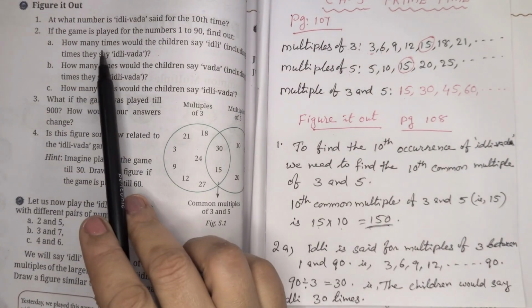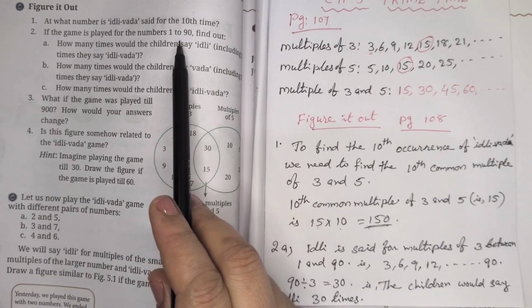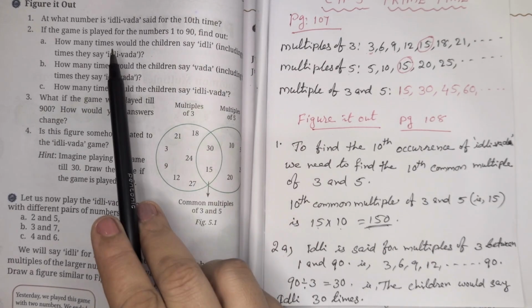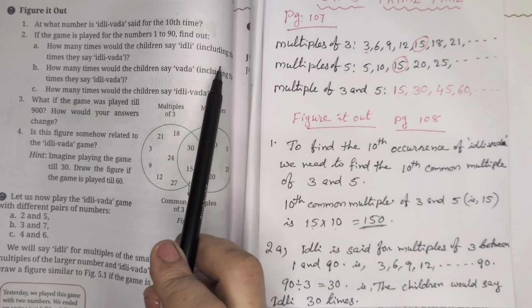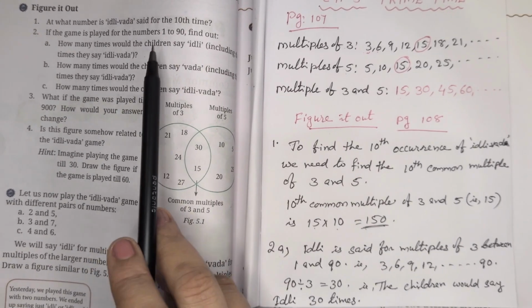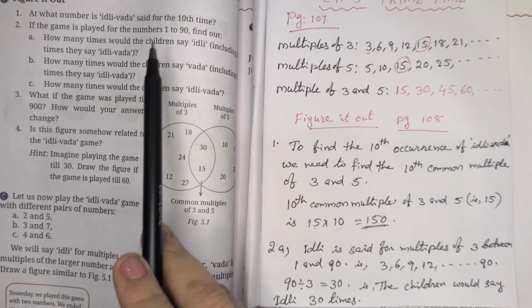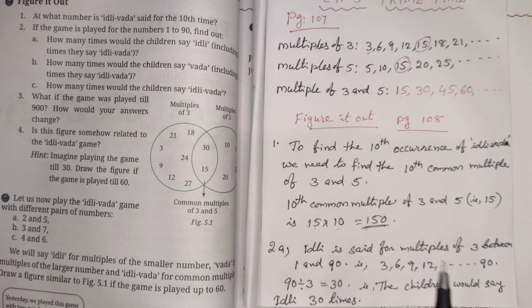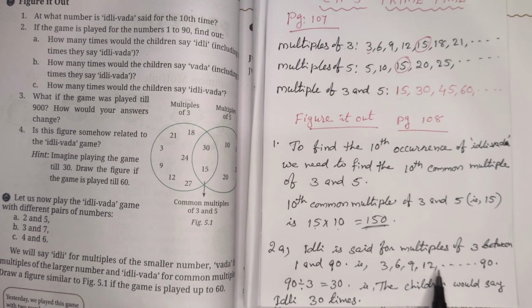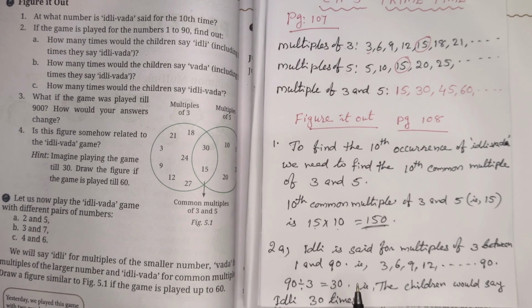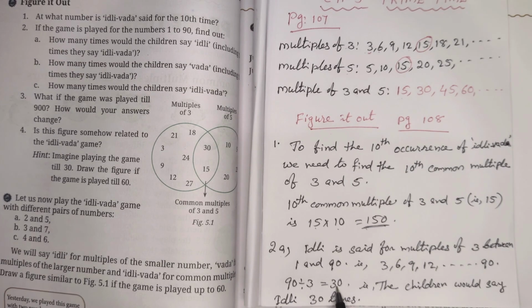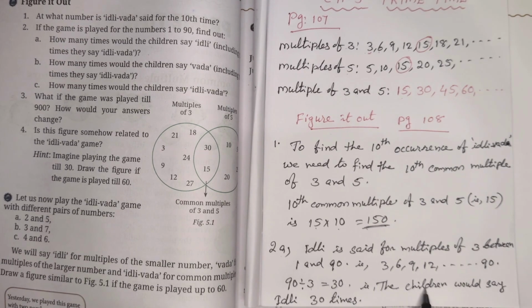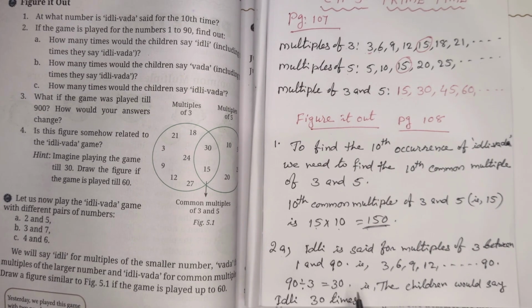Second question: if the game is played for the numbers 1 to 90, find out how many times the children would say Idli, including the times they say Idli-Vada. So from 1 to 90, we have to take the multiples of 3: 3, 6, 9, 12, etc., up to 90. How many multiples of 3 are there? It's an easy method. Just divide 90 by 3. We get 30. That means the children would say Idli 30 times.